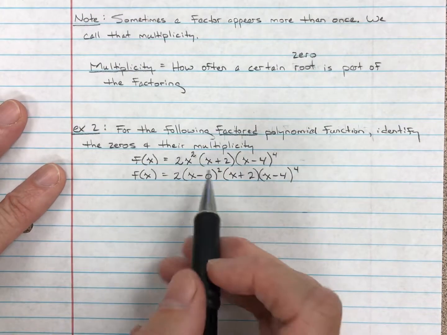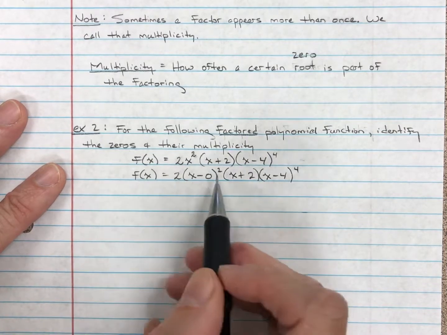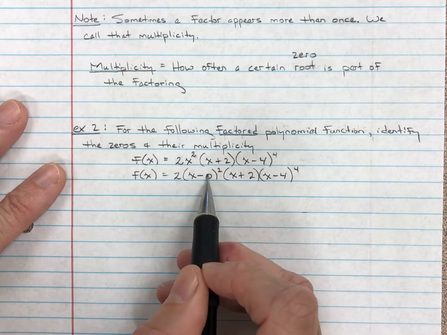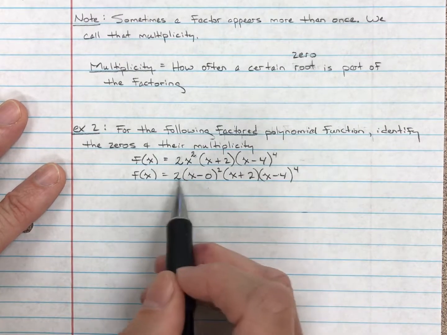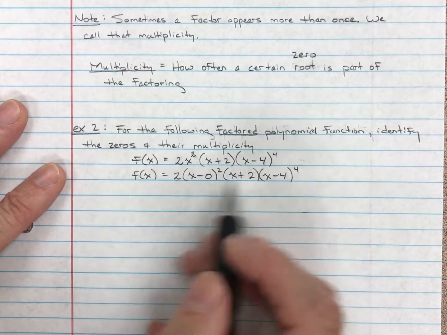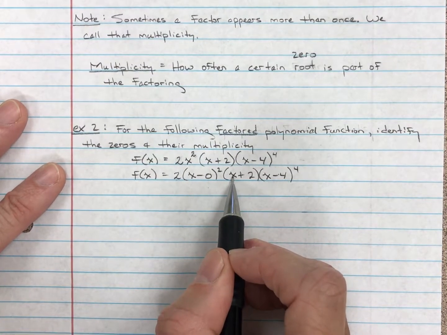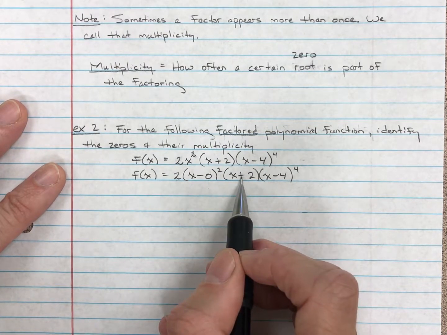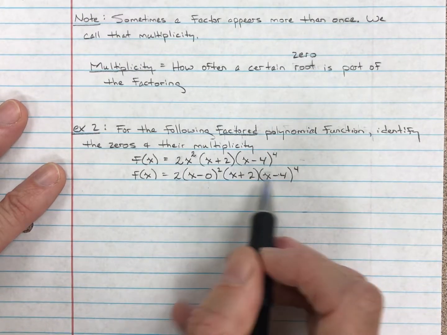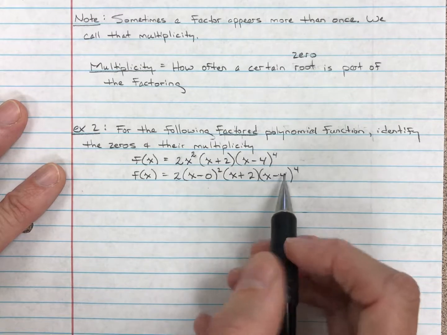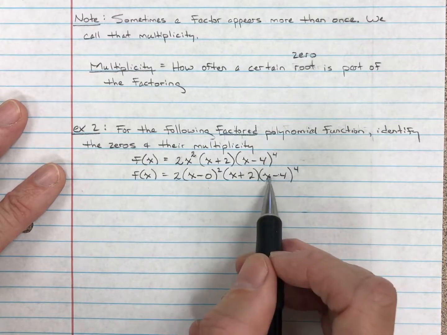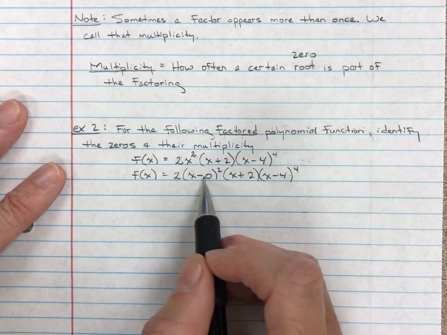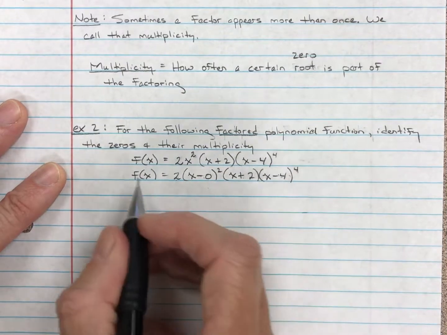So you can see here that 0 is a factor. If x equals 0, this factor is 0. It doesn't matter what this one or the 2 is, because 0 times anything is 0. If x is negative 2, then this factor is 0. Again, 0 times whatever this is, times whatever this is, times 2 is 0. And lastly, for this factor, x minus 4 to the 4th, if x is 4, then 0 times whatever times 2 is going to be 0.